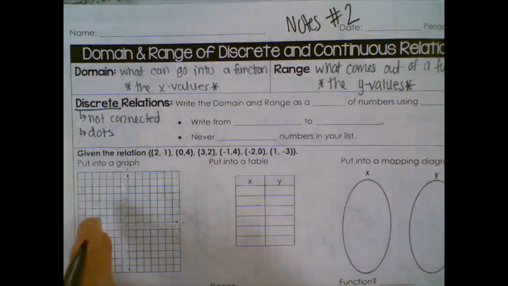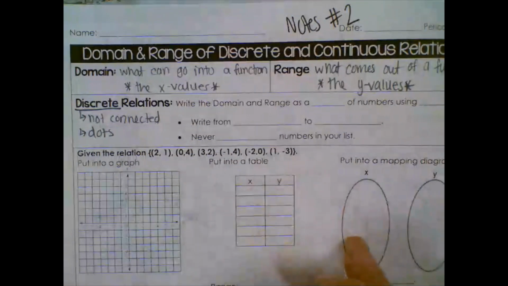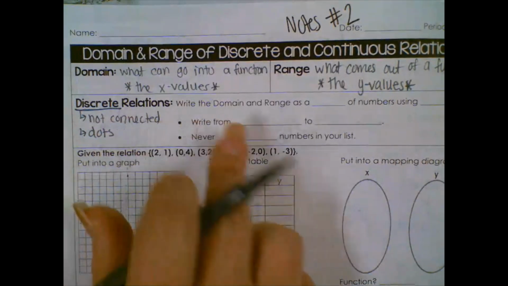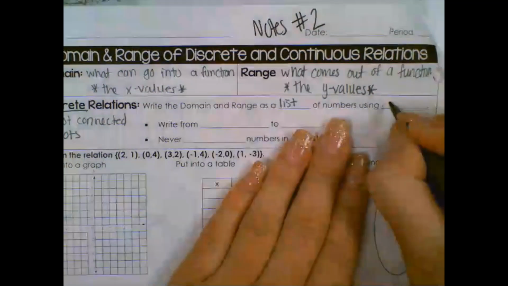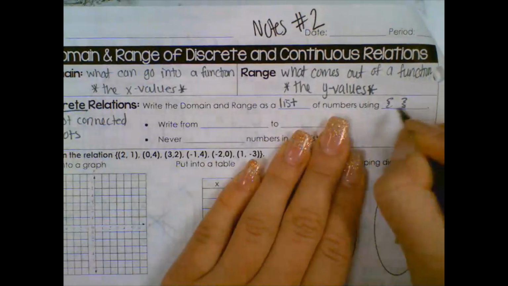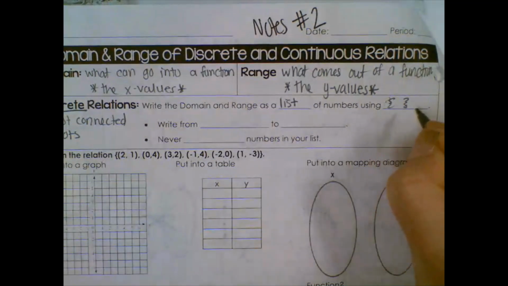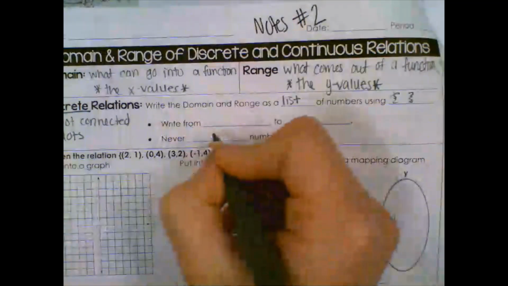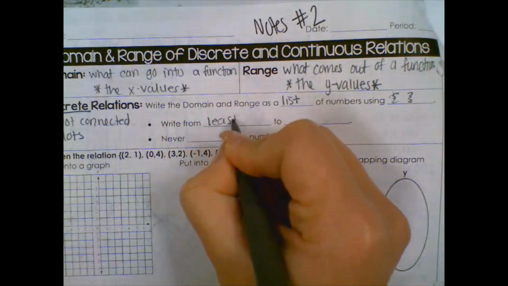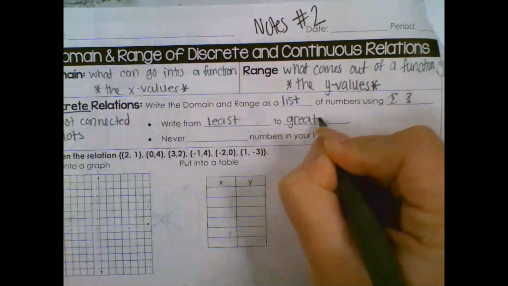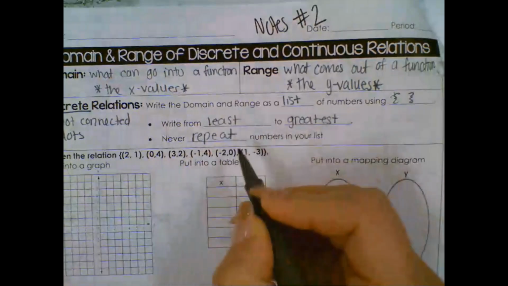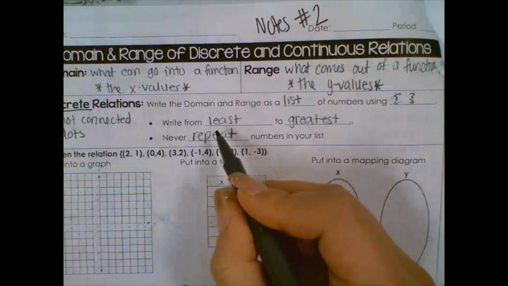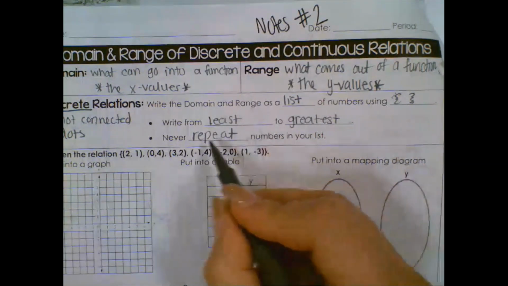All of these representations are seen as discrete. So anytime we have a dotted graph, a table, coordinates, or mapping diagram, we will write the domain and range like this. We're going to make it as a list of numbers using these types of brackets to surround them. Now these are technically called braces. They're just kind of like little squiggles. Now, what we're going to do is write our domain and range from least to greatest. And we never repeat any of the numbers in our list. So let's say there are a couple threes maybe for our y values, we would still only write the number 3 once. So never repeat. Lists are just listing off everything you have.